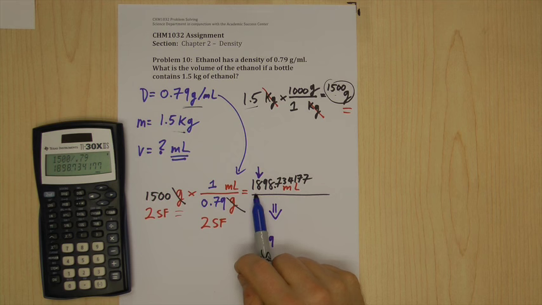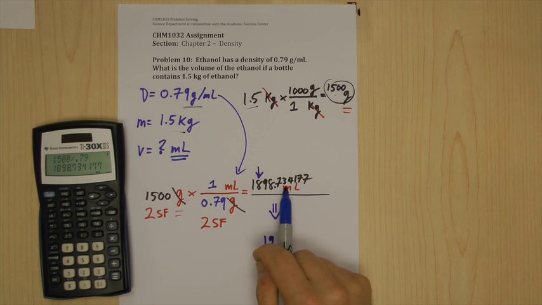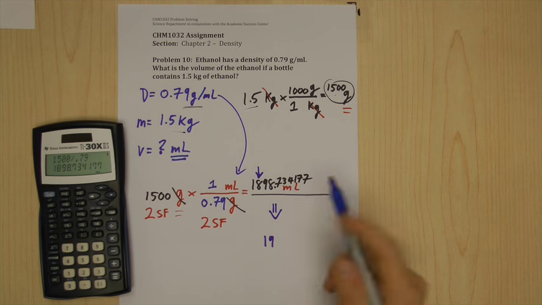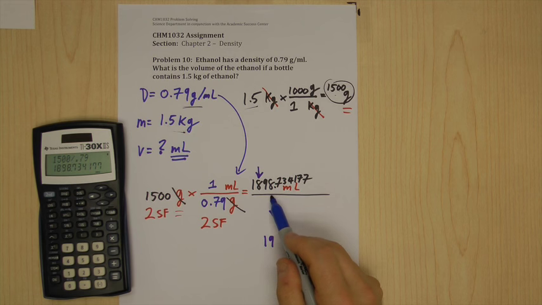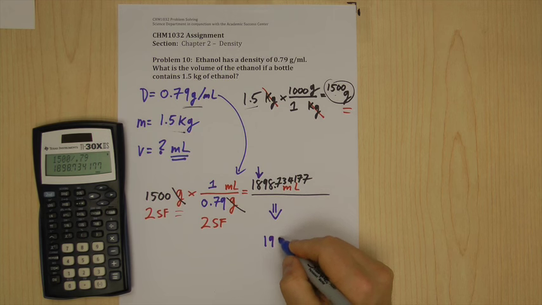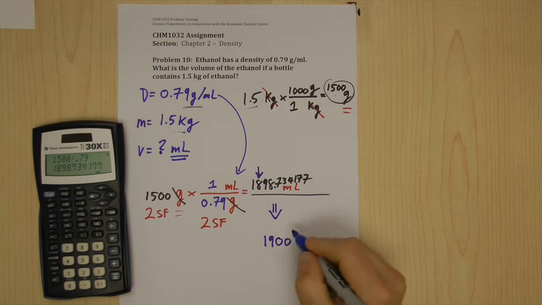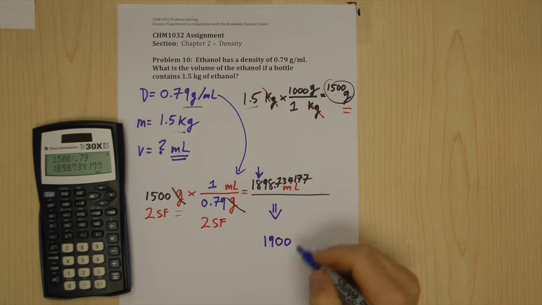Think about it in terms of money. This is $1,898.73. If you round it to 19, now you're saying it's $19. It's obviously bigger than $19, so you have to add a couple of zeros to tell me the number is in the thousands. And then put in the unit.